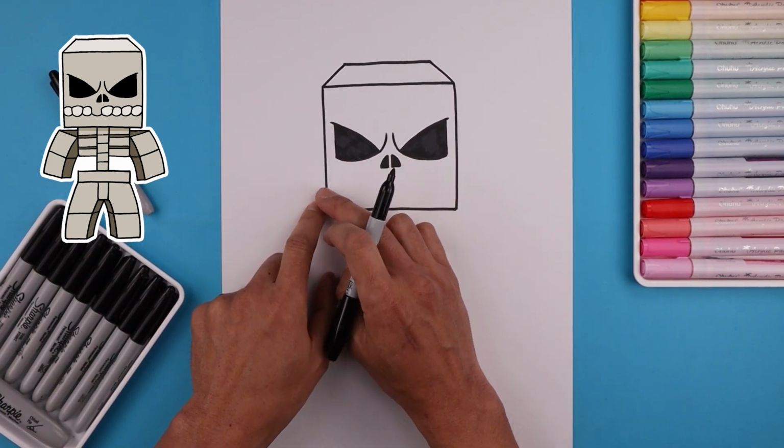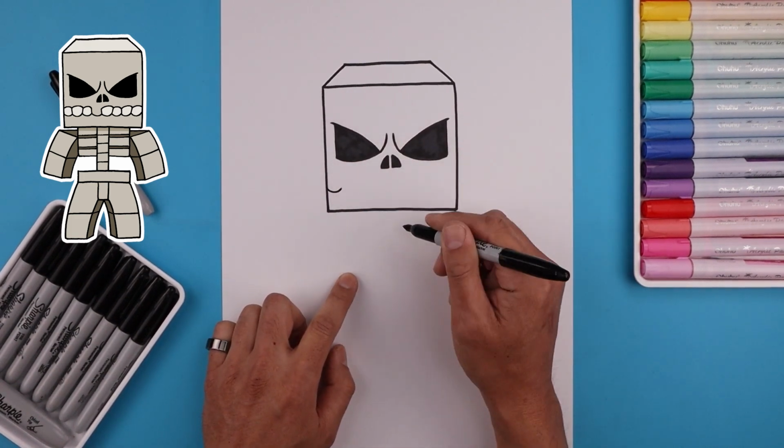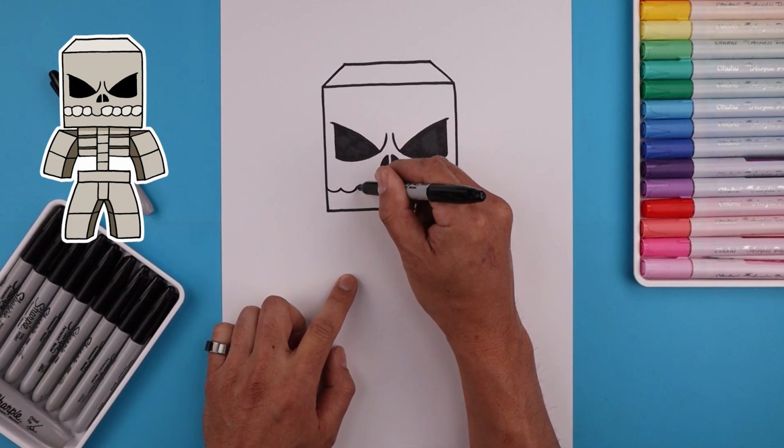Now along the bottom, we're going to draw a series of small curves going across for the teeth. Let's start on the left, coming down and up. And it's going to repeat this all the way across towards the right.